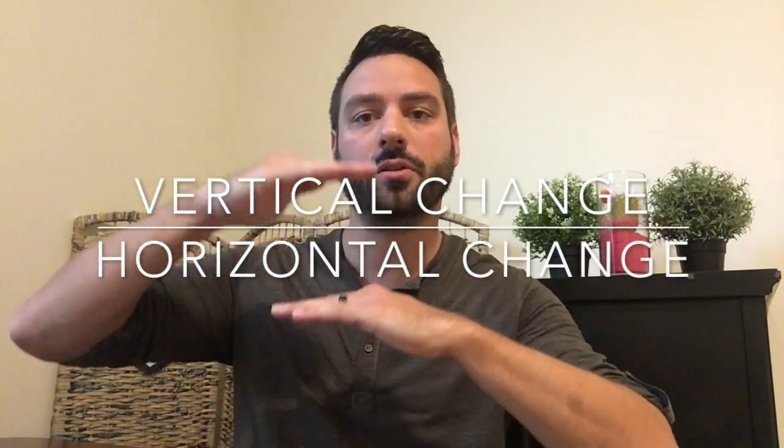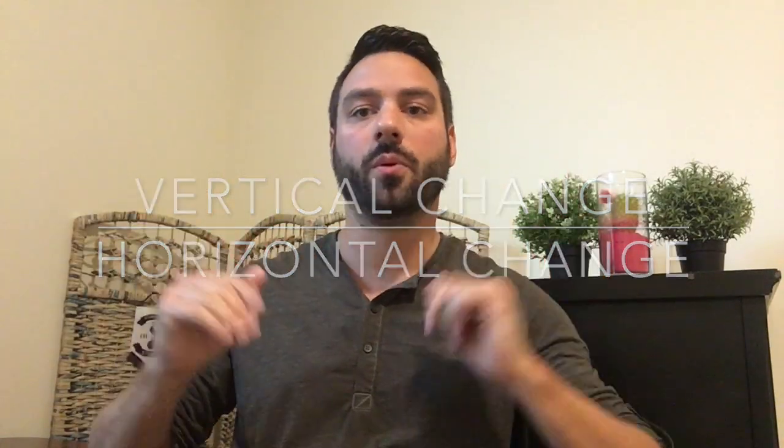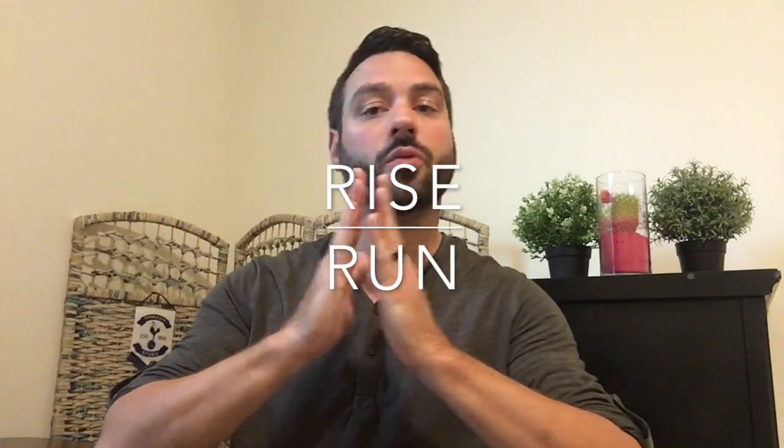Slope is a ratio, a fraction, that compares a line's vertical change to its horizontal change. In other words, how much it rises compared to how much it runs. It also describes how steep a line is and the direction a line is heading, so either in a positive direction or a negative direction.